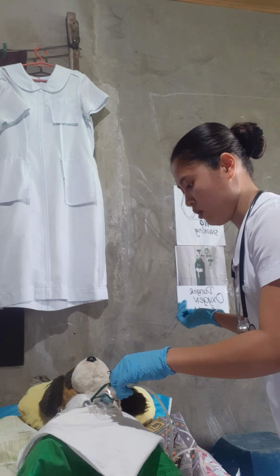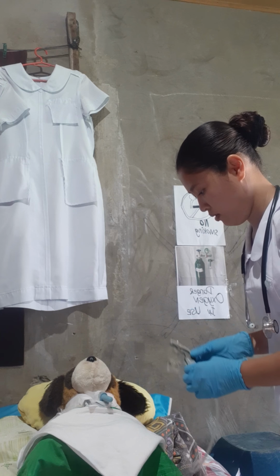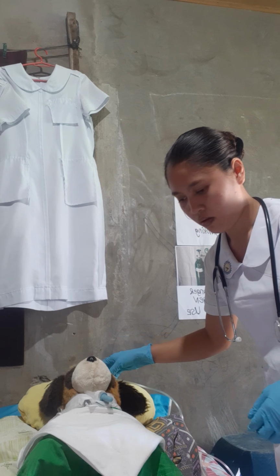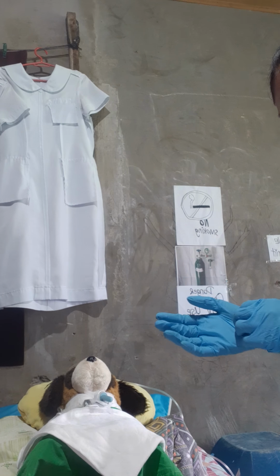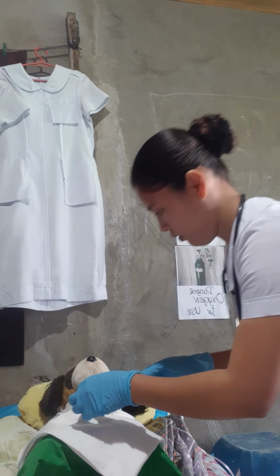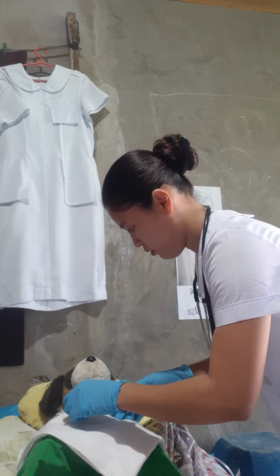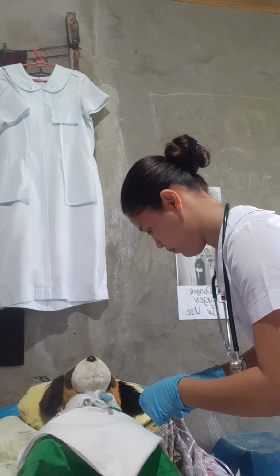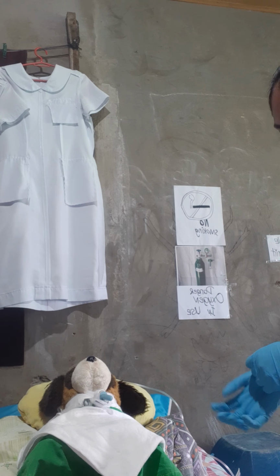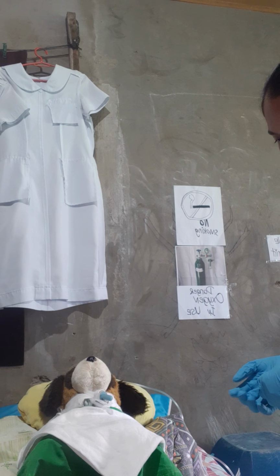Afterwards, we need to remove the oxygen device and remove the dressing also. Then stabilize the outer cannula and face plate.